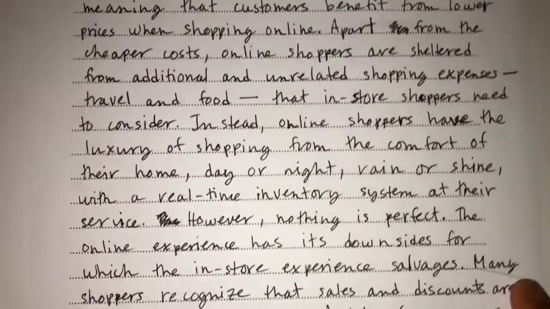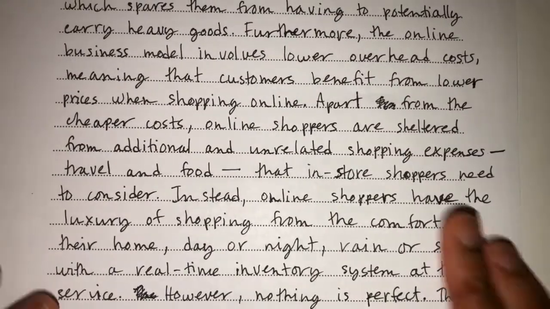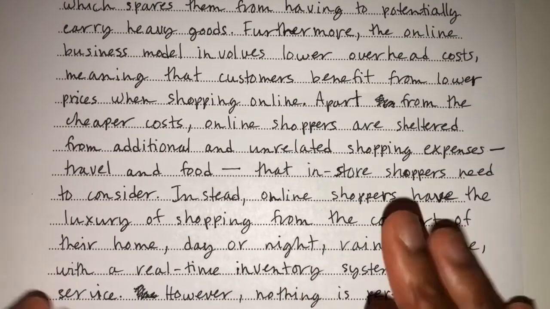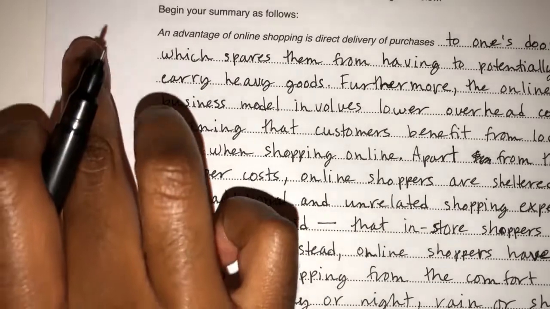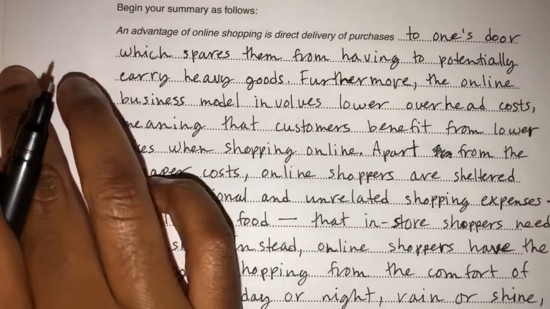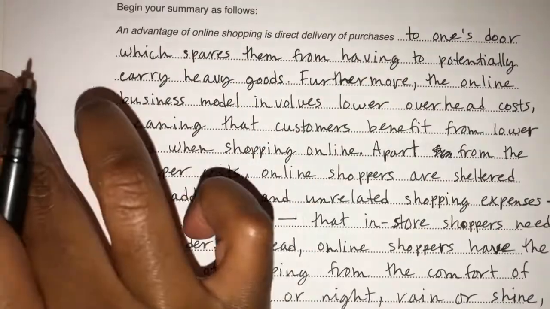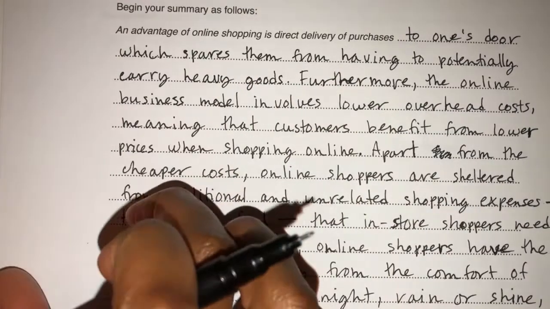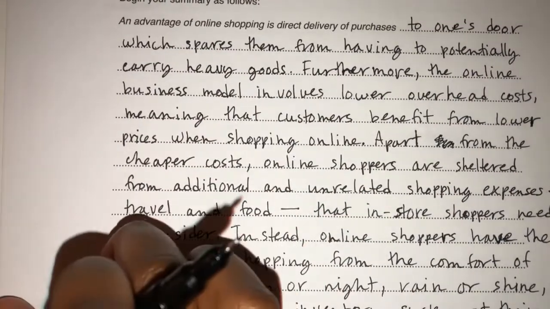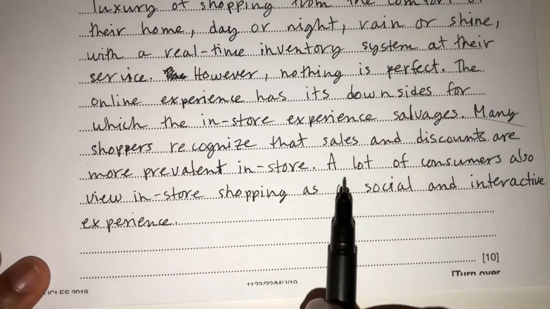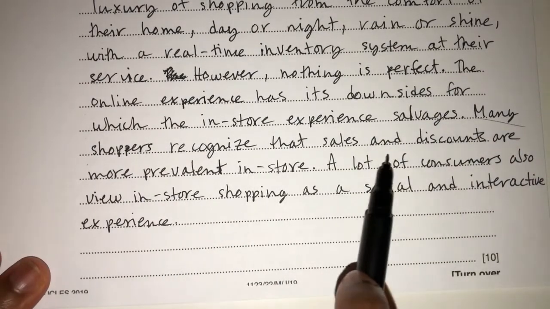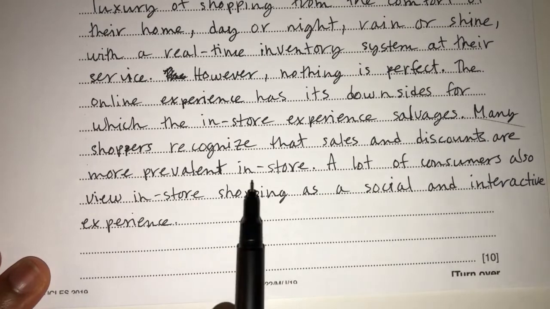So just wanted to mention here, if you're someone who writes a little bigger and you know that you might struggle with the space that is assigned, you could also make use of this space here, which I should have done. I should have written just like this to take advantage of the space that I have here. Anyway, so many shoppers recognize that sales and discounts are more prevalent in store.